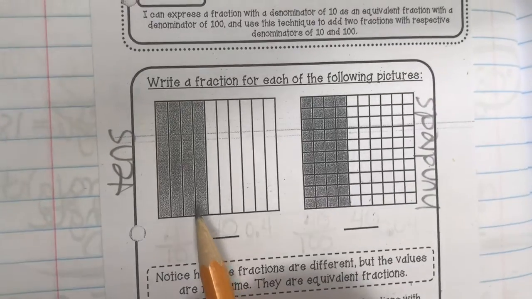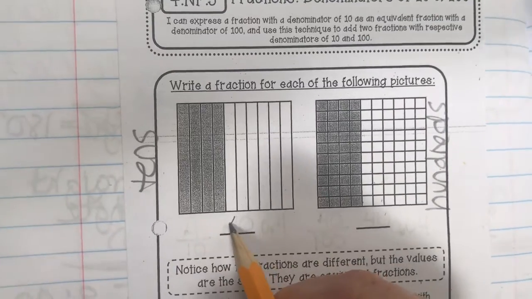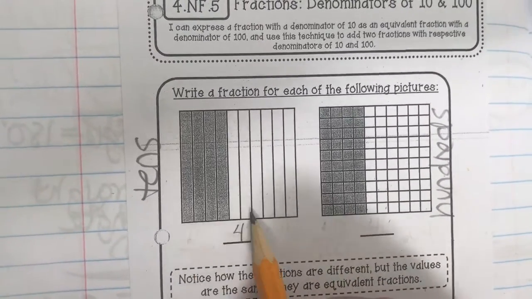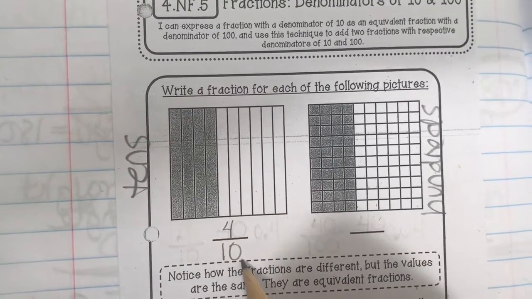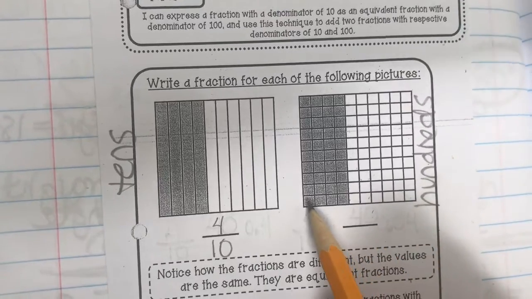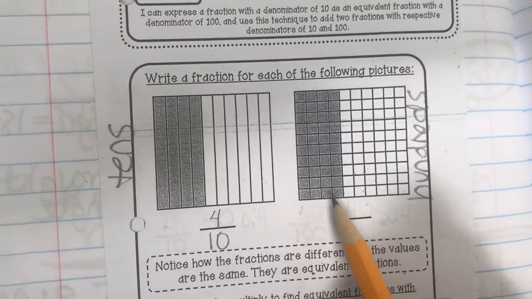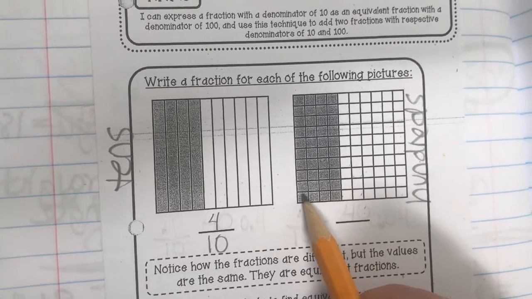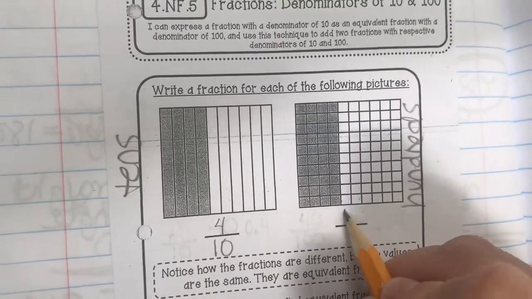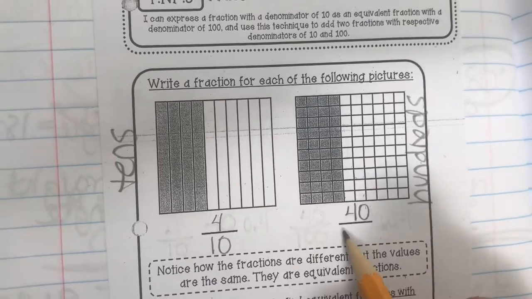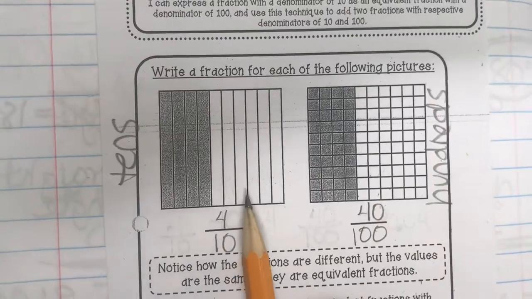So if I was looking at this board right here, I would see that 1, 2, 3, 4 of the columns are colored in, and it's 4 out of 10. So I see that this represents 4 tenths. I can look at this one and see that there are also 4 columns colored, 1, 2, 3, 4. However, these don't represent tens, they represent ones. So I know that if I was to count 4 rows of 10, I would have 40 out of a total of 100 cubes. So remember, the denominator in this one is hundreds and the denominator in this one is tens.